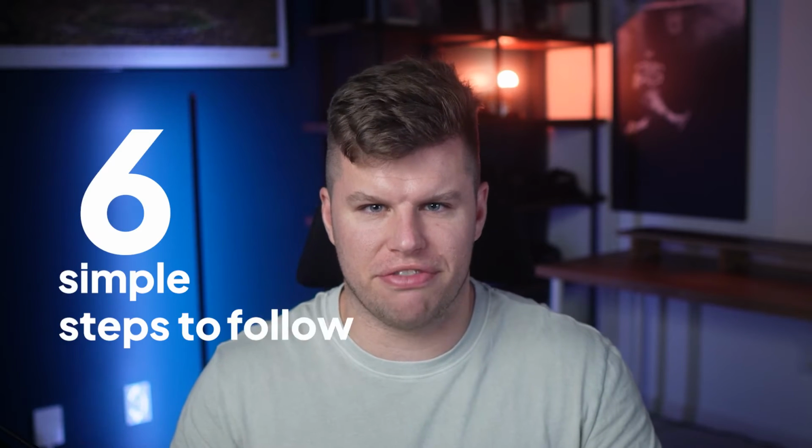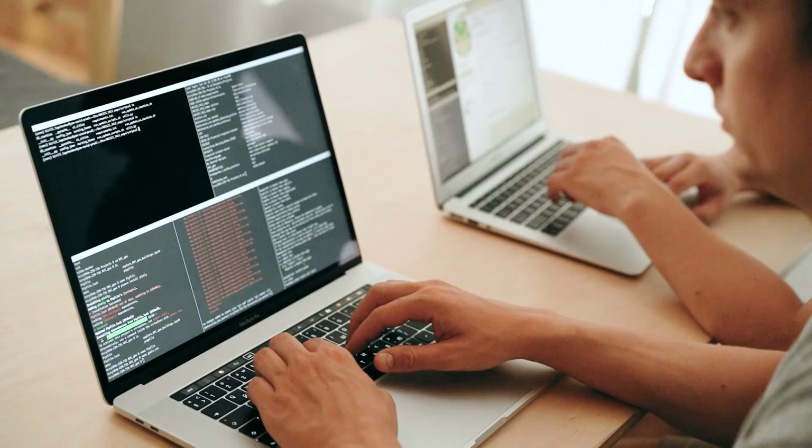So how do you actually create technical documentation that doesn't put people to sleep? Here are 6 simple steps to follow. First, know your audience. Are you writing for developers, new users, the executives who just want the big picture? Your approach should be completely different for each of them.